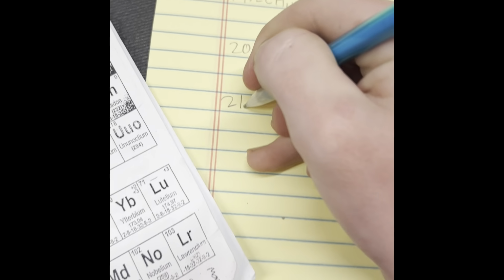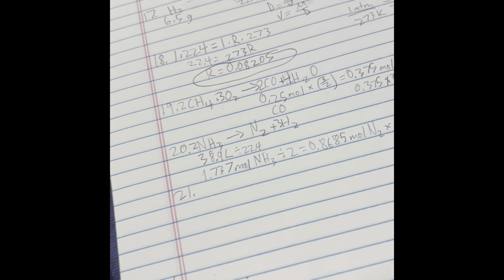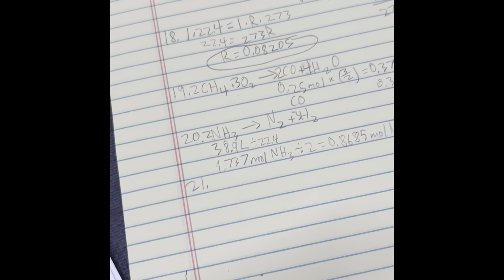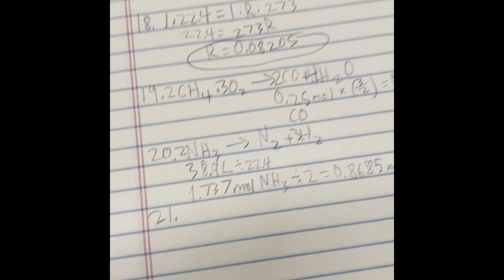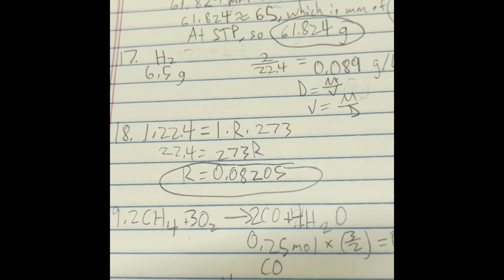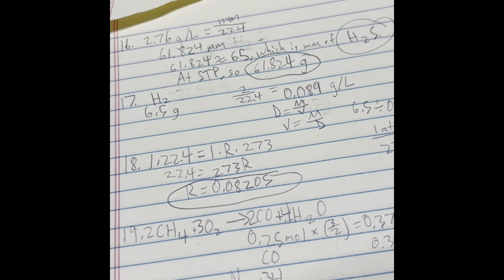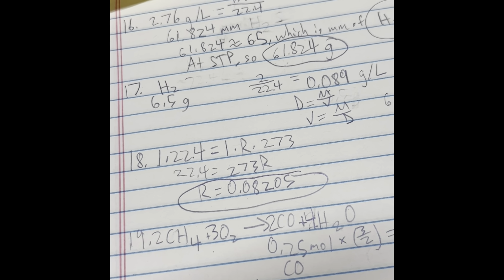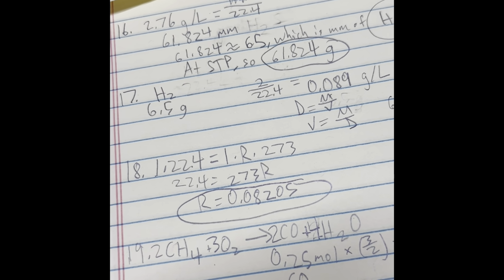Now for 21. A sample of gas at 200 K occupies a volume, and the question asks for a temperature. I believe it's all proportionate.